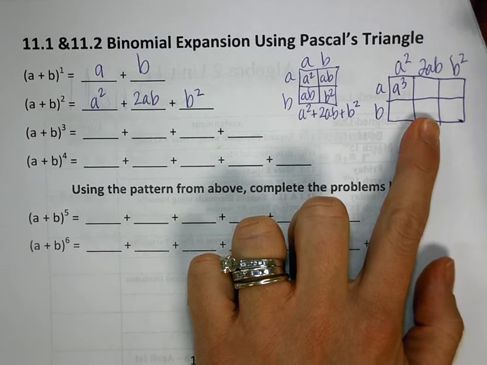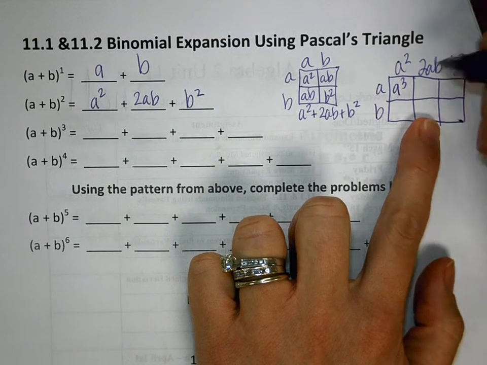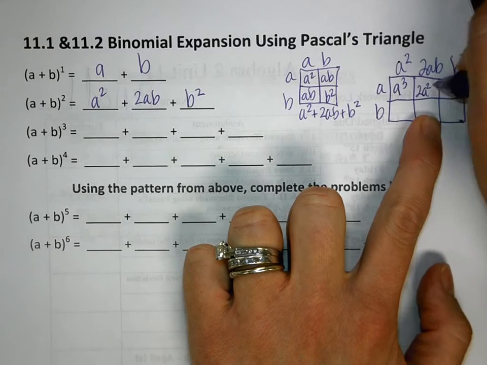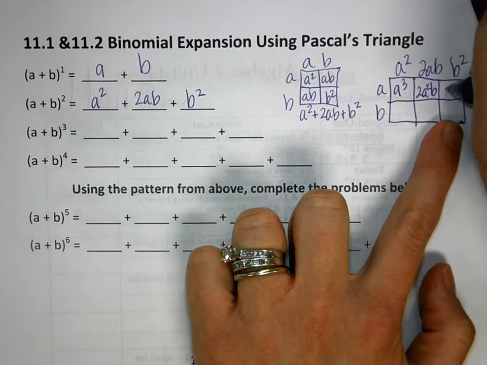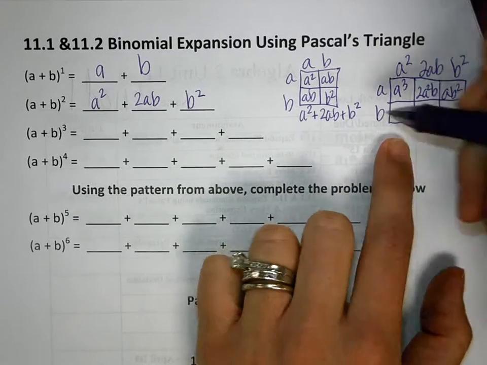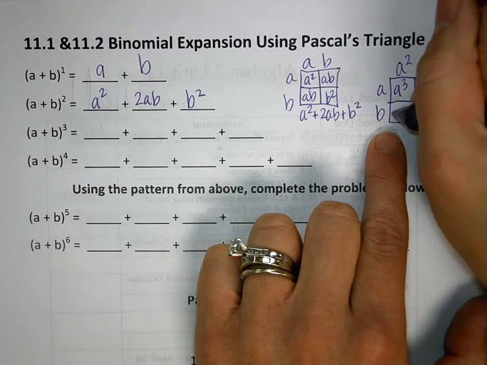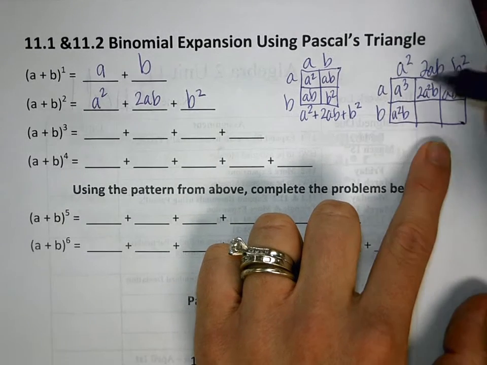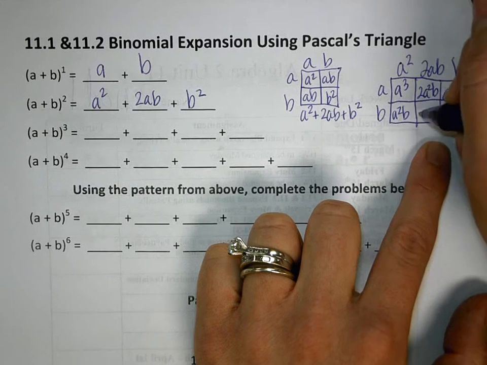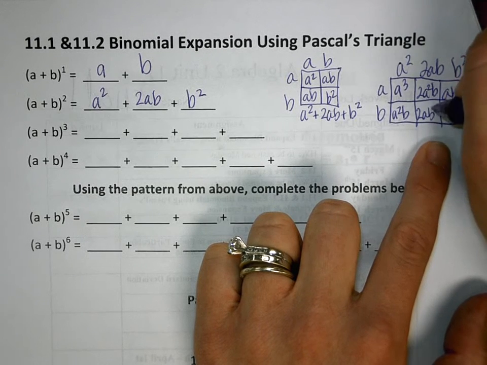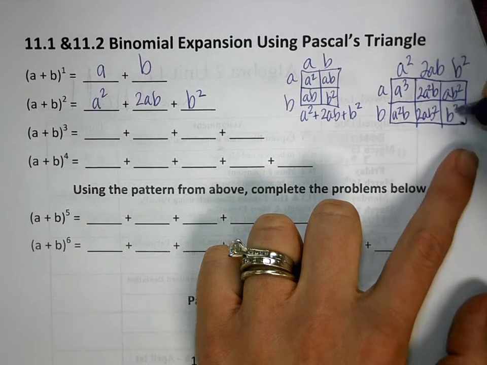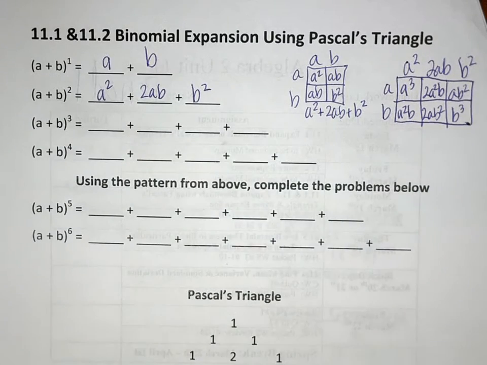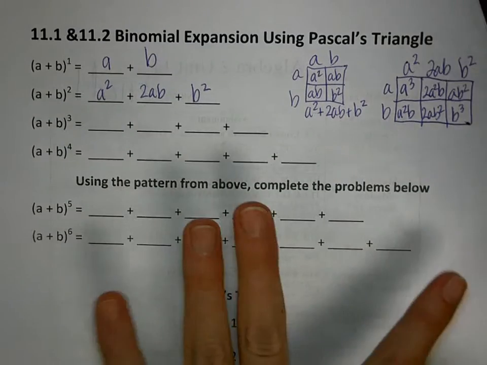A times 2ab would be 2a squared b. A times b squared is ab squared. B times a squared is a squared b. And 2ab times b is 2ab squared. And lastly, b times b squared is b cubed. Now remember that your diagonals usually always line up.